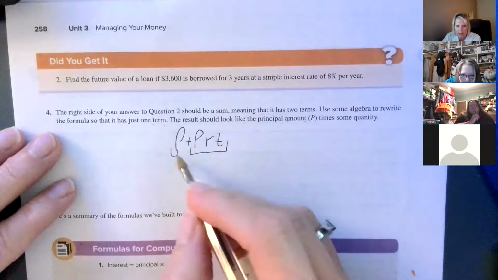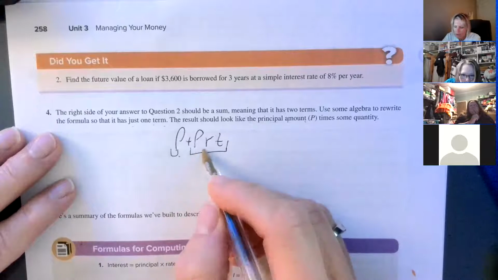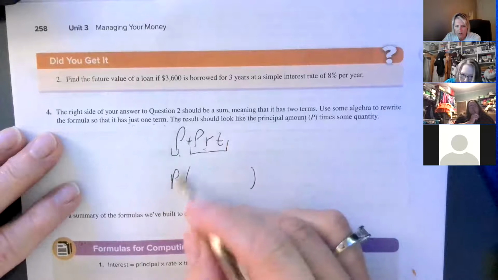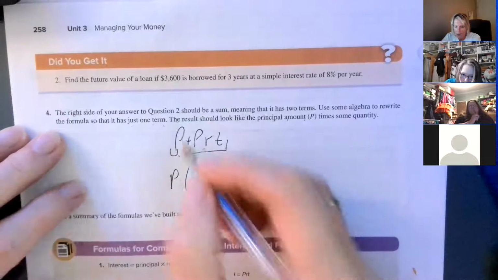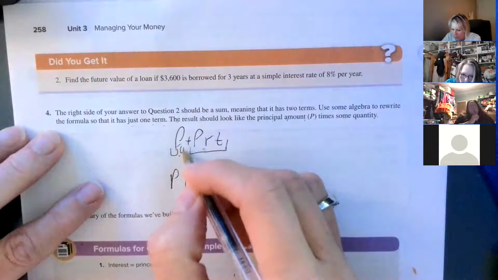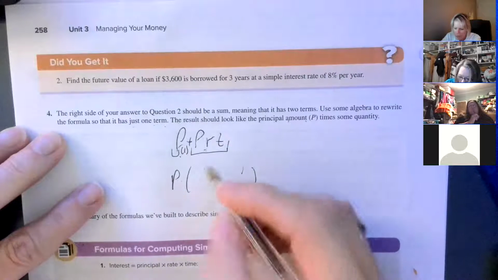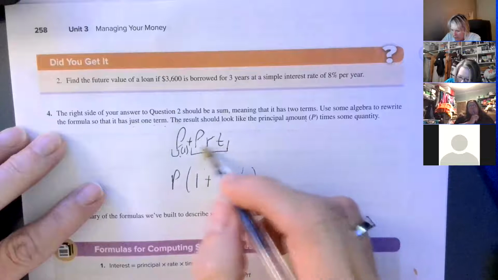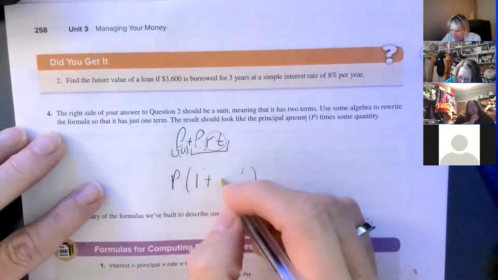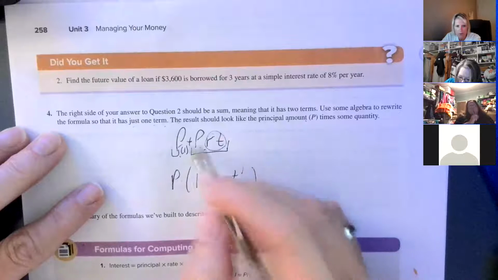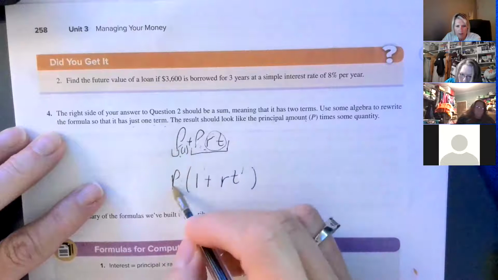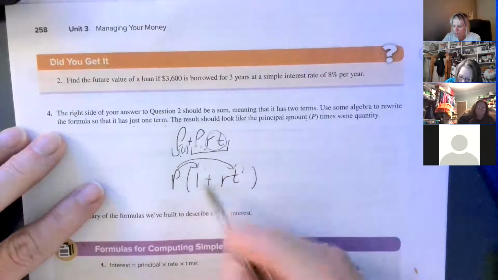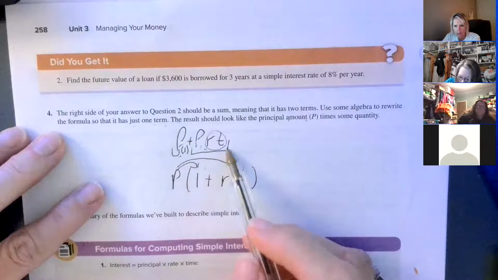Because these 2 terms both share a P, we can write the P out front and say, what did we distribute the P to? So this first P is being multiplied by an imaginary 1. So we can say there's the 1 left plus the RT after we pull this P out. If we distributed this P back, kind of like distributing newspaper, we would be back to the P plus PRT.